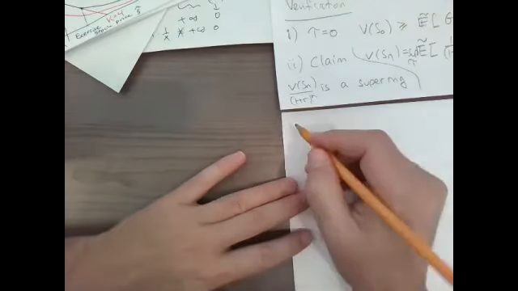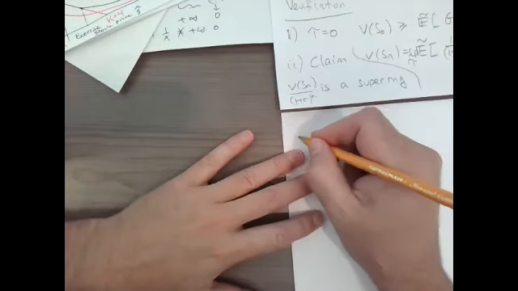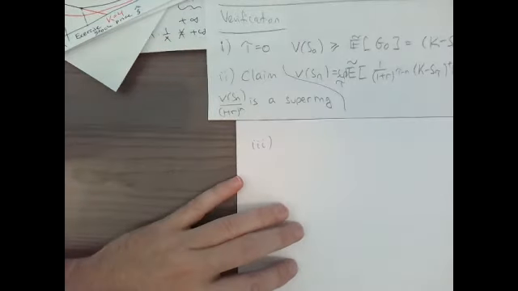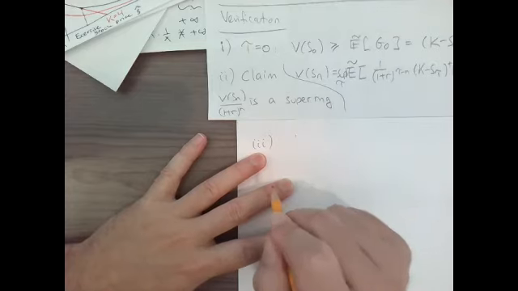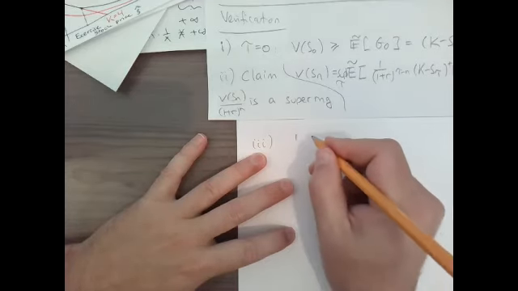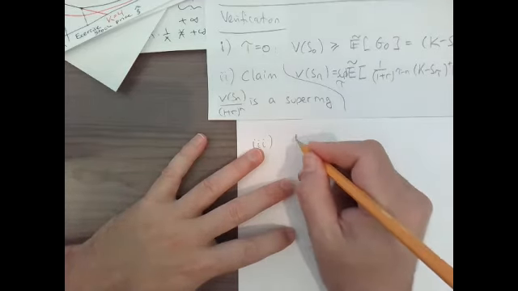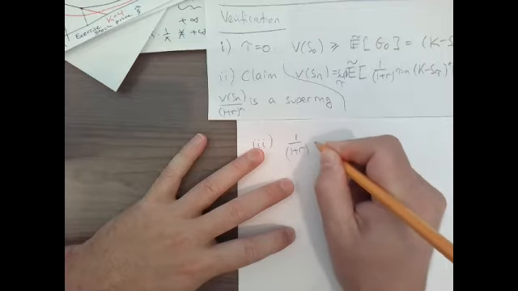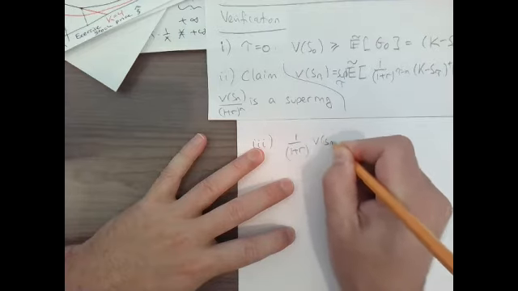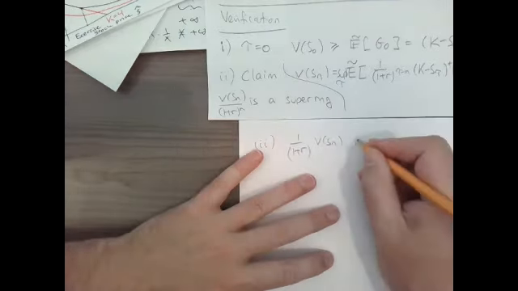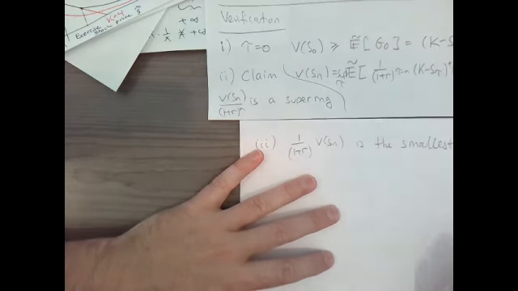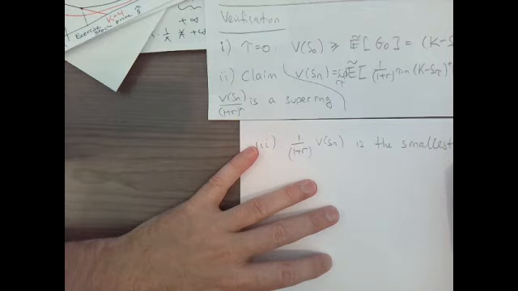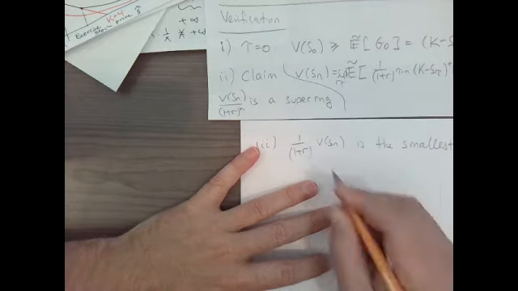The third part we would do is that 1 over 1 plus R of V of Sn is the smallest process satisfying 1 and 2.